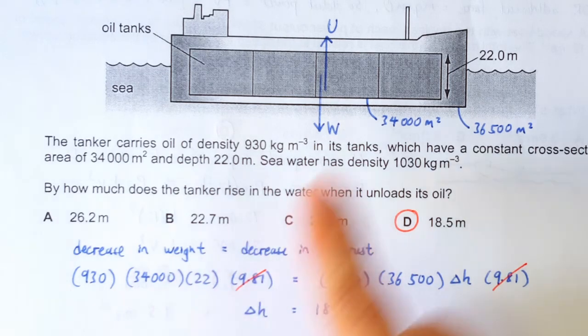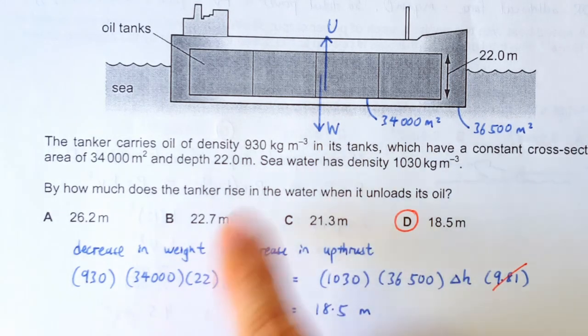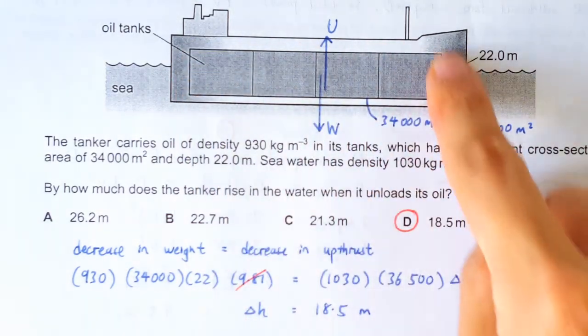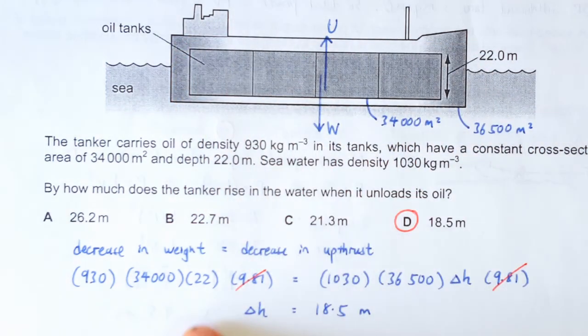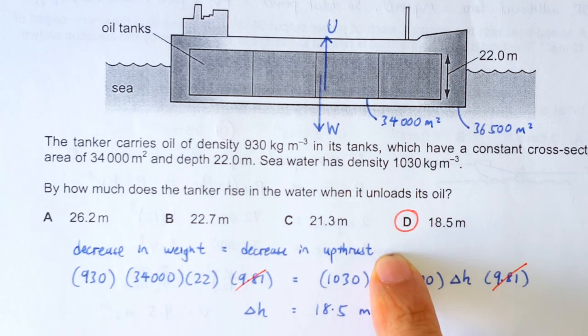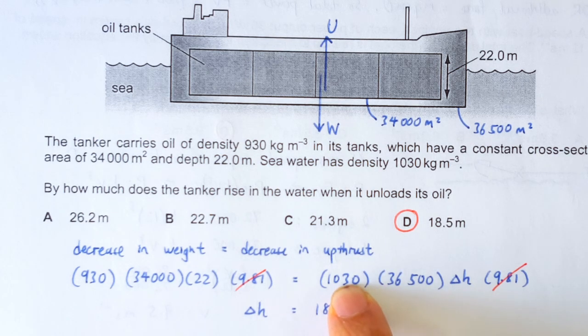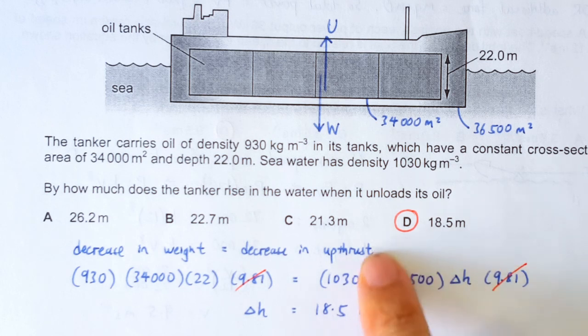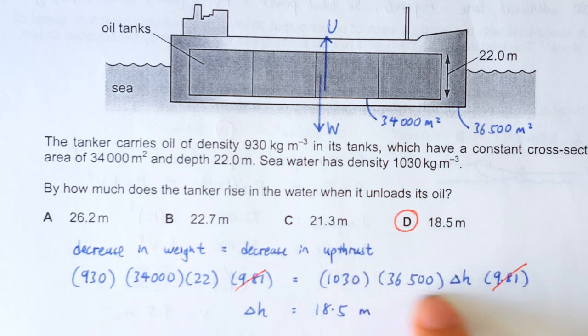The reduction in the total weight, which is of course the weight of the oil in the full tank, must be equal to the decrease in the upthrust. The decrease in upthrust, of course, I'm going to write as rho Vg. So this is the rho, the density of the seawater. The V here is actually the reduction in the volume of seawater displaced.